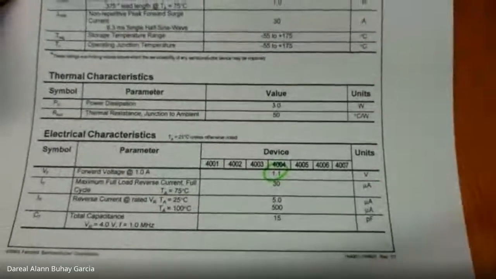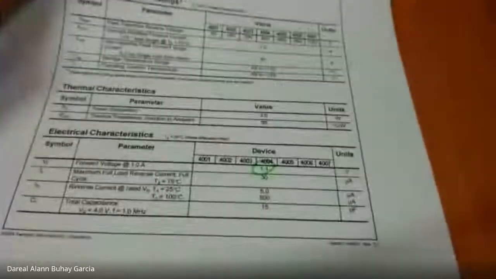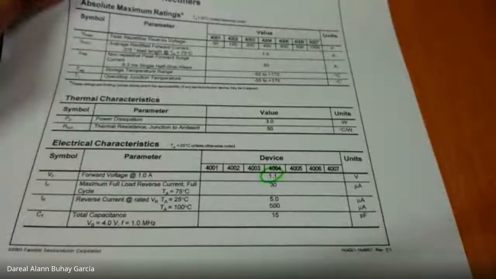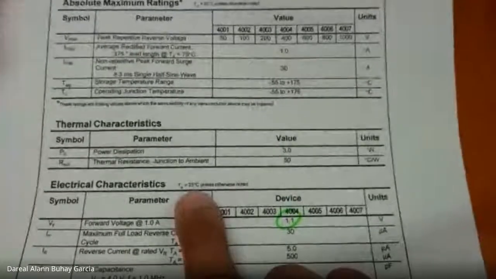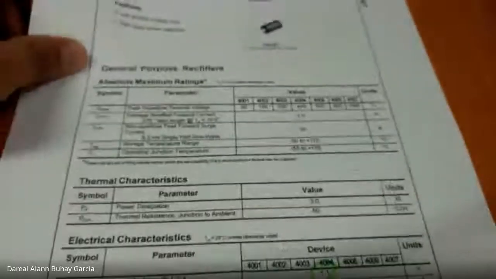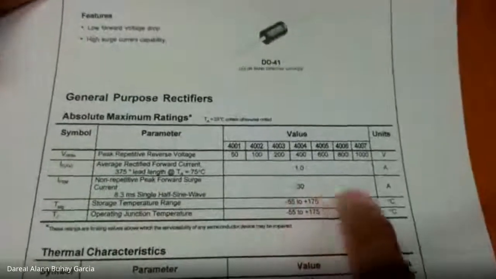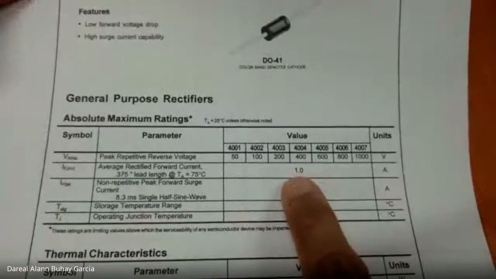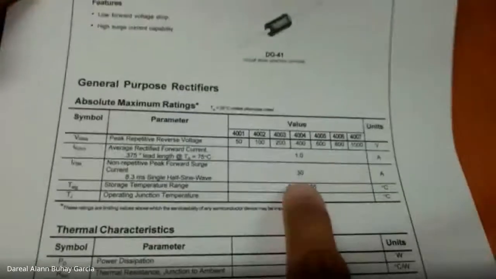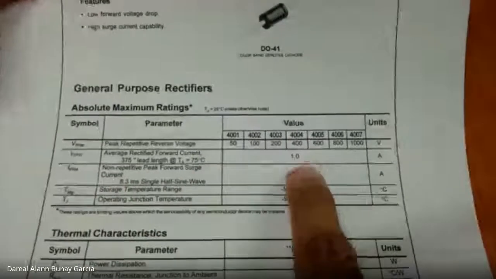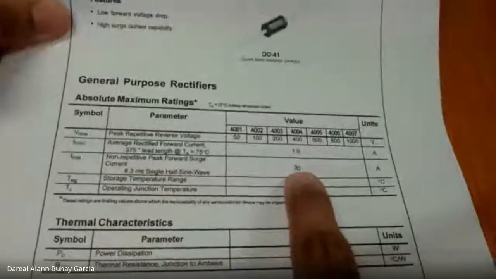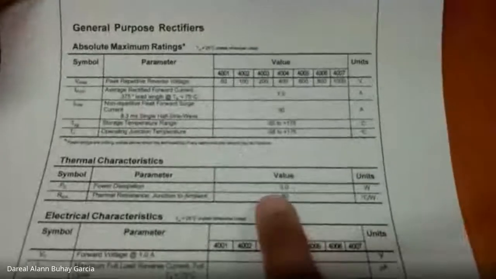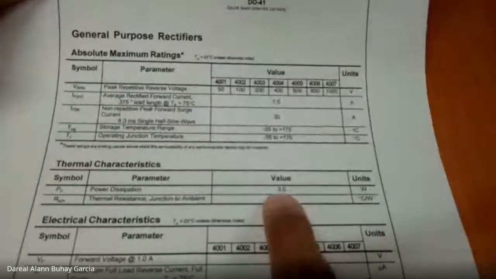All the others are specifications that we don't necessarily need to know. At least we know that 25 degrees is its operating temperature. The absolute ratings: 1 ampere forward, 30 amperes forward surge current, beyond which our diode will probably break. 3 watts power dissipation.